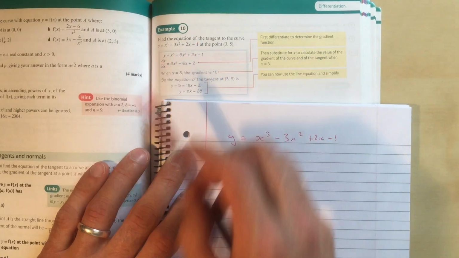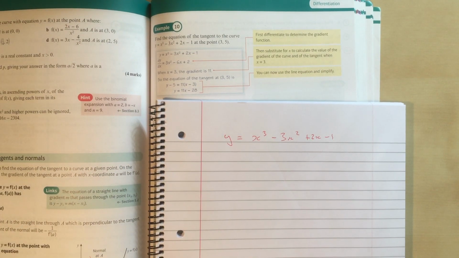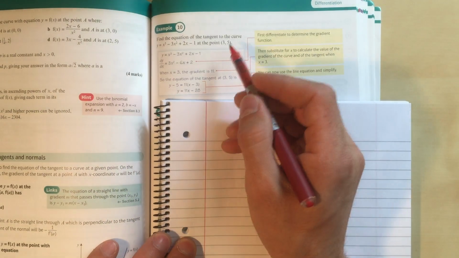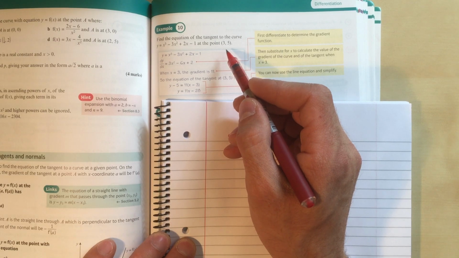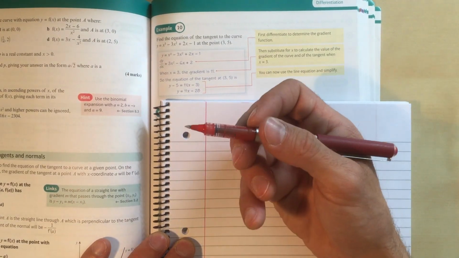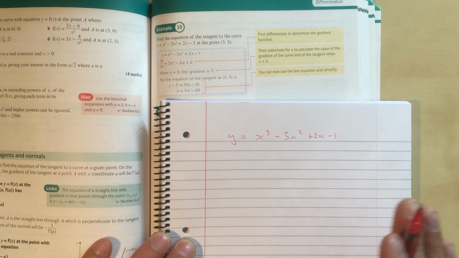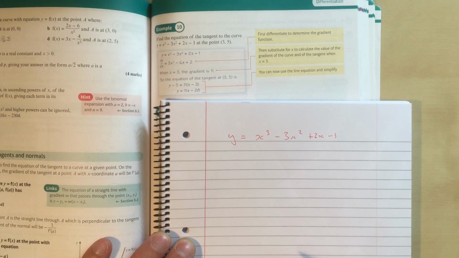They might tell you to find the normal instead of the tangent, but the technique is always the same. We know the point, we need to find the gradient, okay? If we don't know the point, then there'll be enough information in the question for us to find the point and to find the gradient. Once we know a point on the line and we know the gradient of the line, then we can use our techniques for finding the equation of the line.